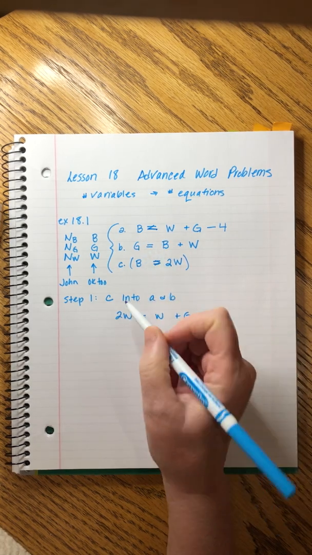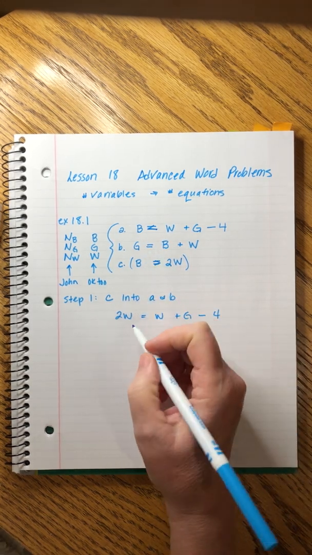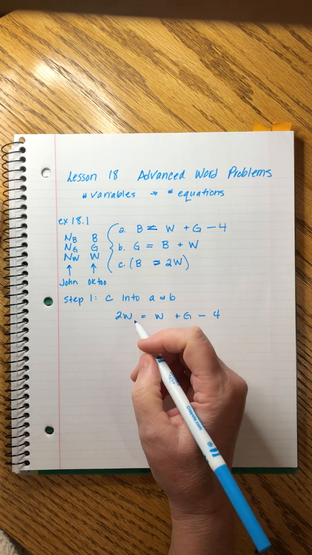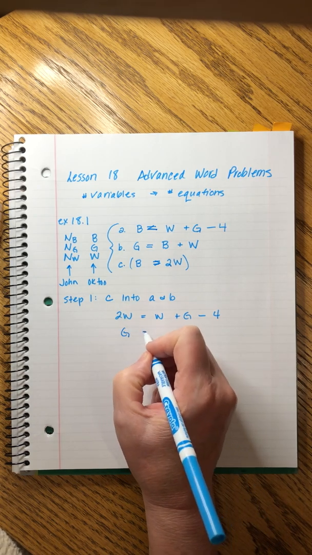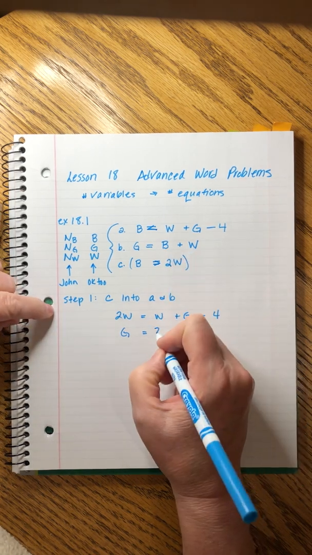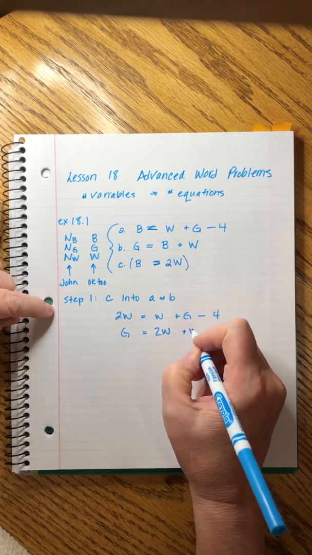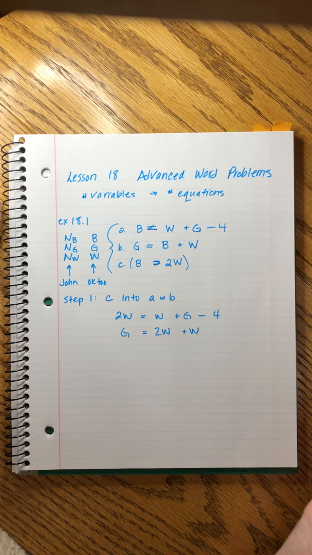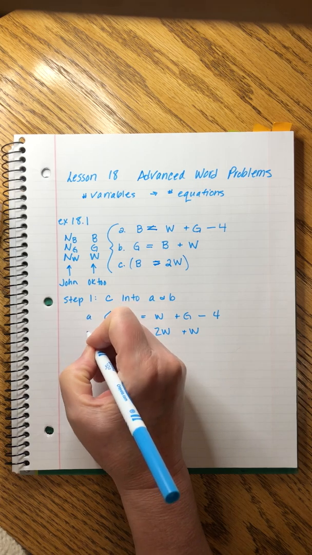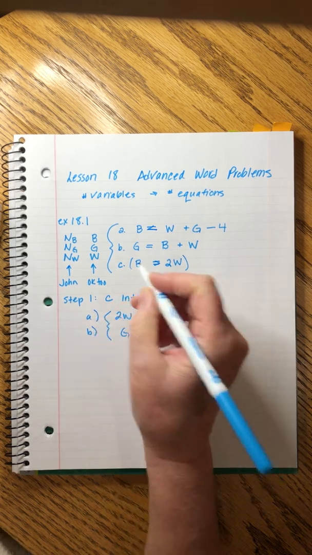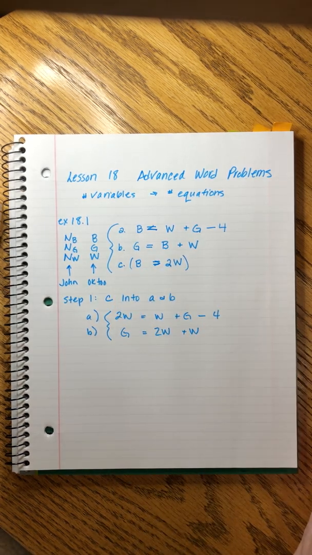And then in the second one, I'm going to get G equals 2W plus W. Okay, I like it. So this is our new A and B. And we've used equation C, so we don't have to worry about it anymore.